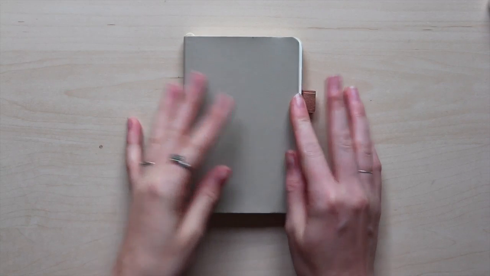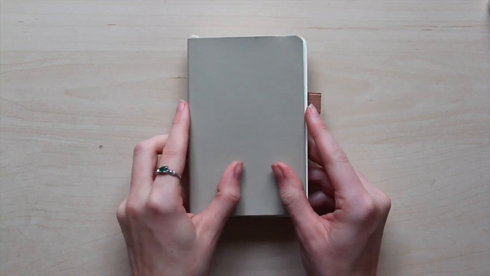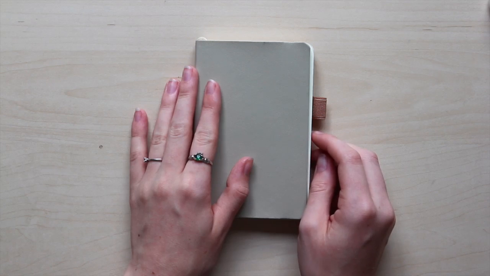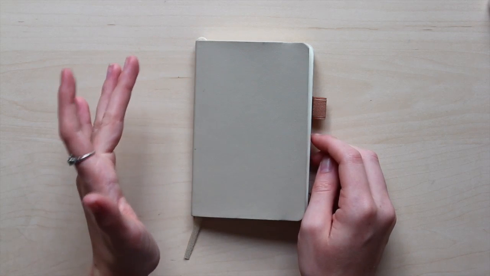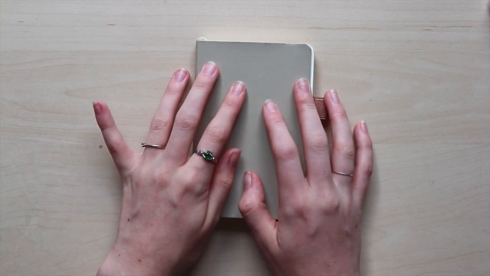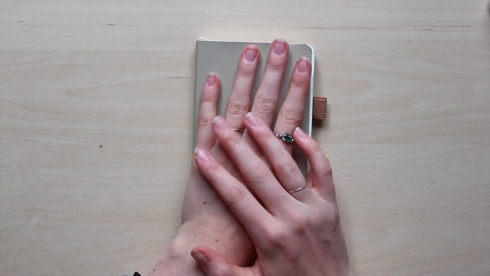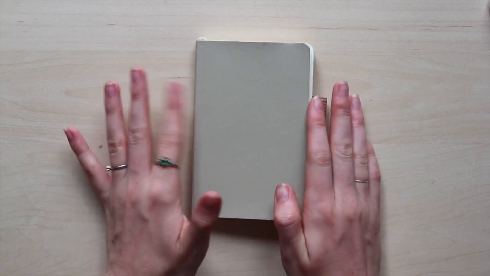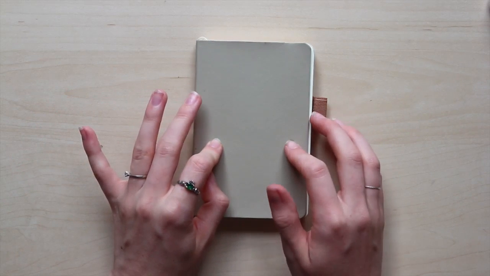Today we are doing a flip through of my little pocket dotted Moleskine, which I have actually finished. Like, there are a couple of pages left blank in the back, but my new planner came and I couldn't fit the entire month in this anyway, so I am regarding it as a journal actually filled. So I thought I would take you through everything that's been going on in this book, which is quite a lot. So without further ado, let's just get started.